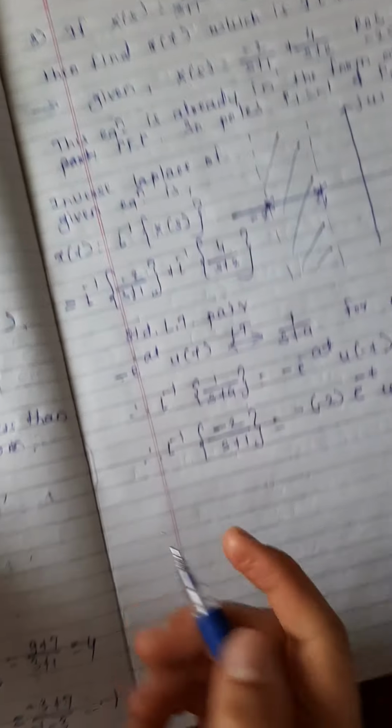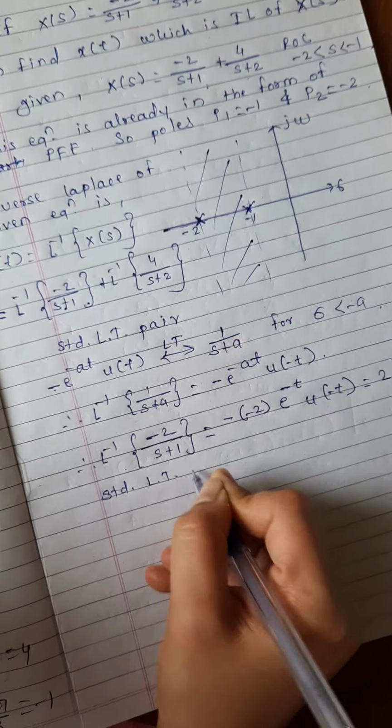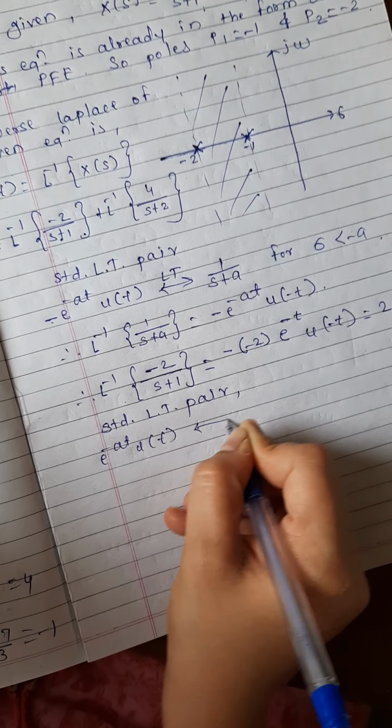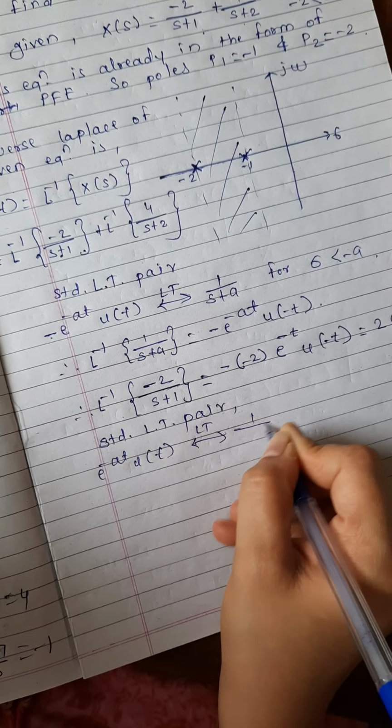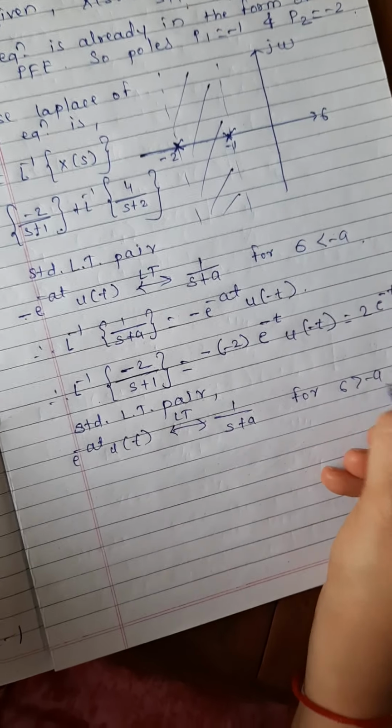Now we have a standard Laplace transform pair: e^(-at)u(t) has Laplace transform 1/(s + a) for sigma greater than -a.